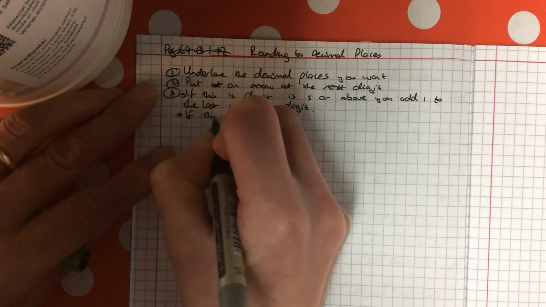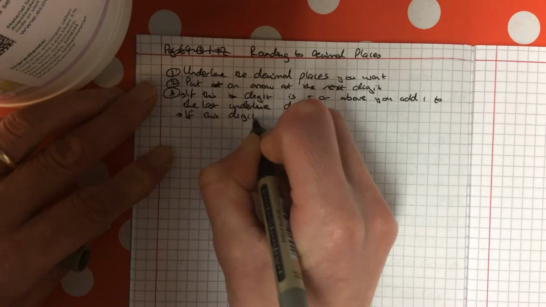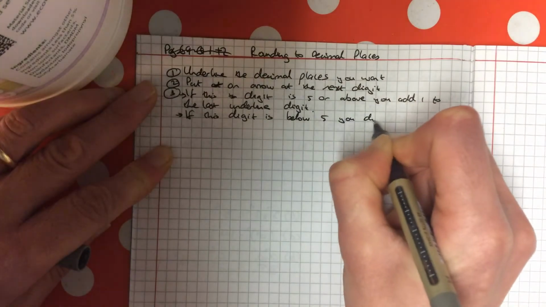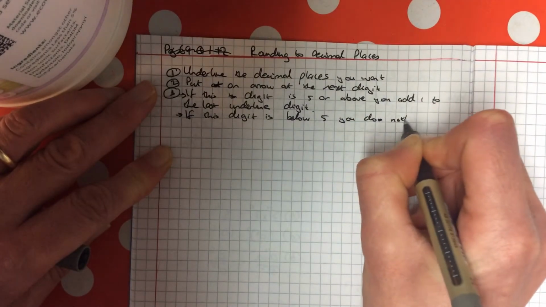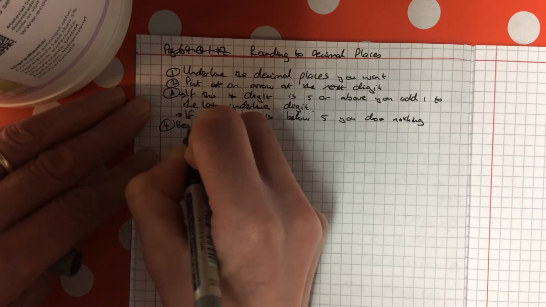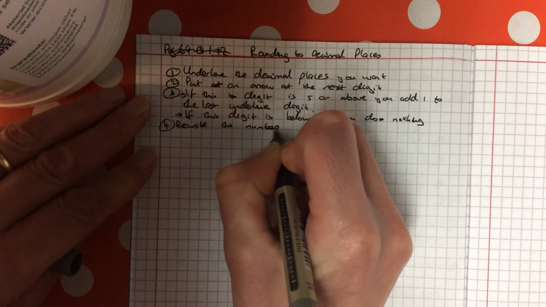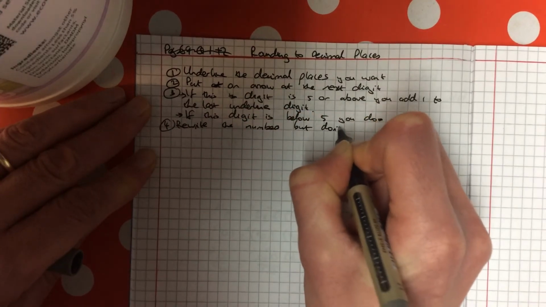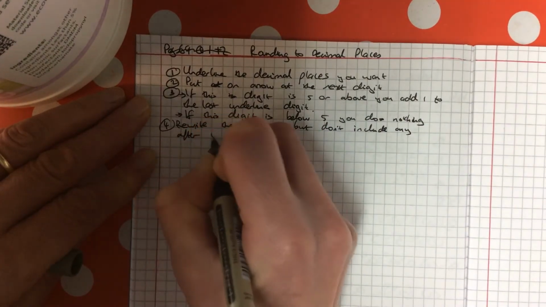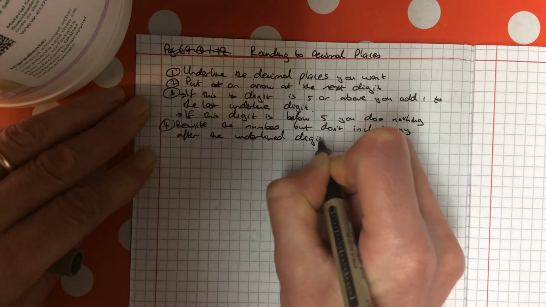The second bit, if this digit is below 5, you do nothing. Then number 4 is you rewrite the numbers, but don't include any after the underlined digits. That probably sounds really complicated, but it's quite straightforward whenever I go through it.